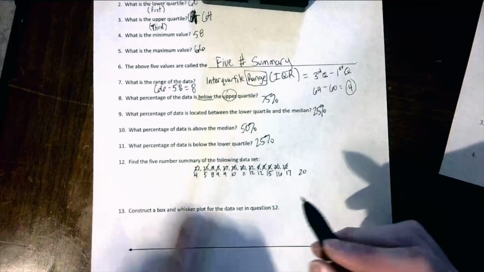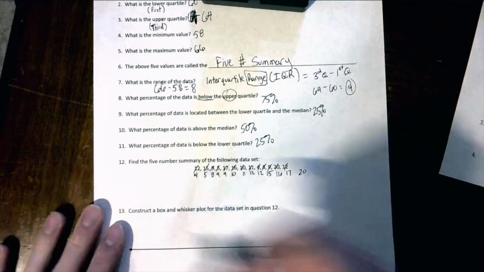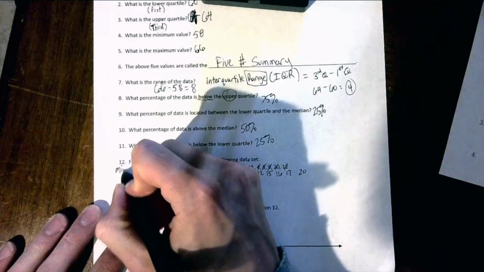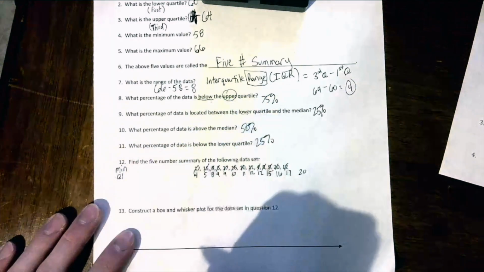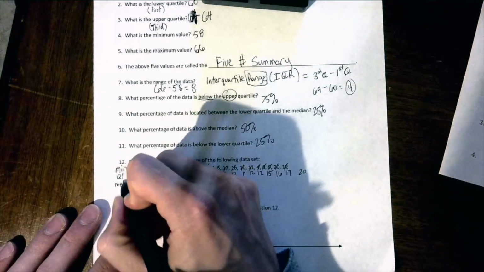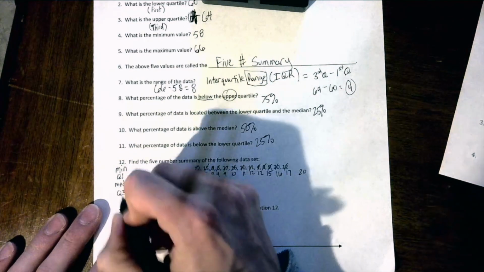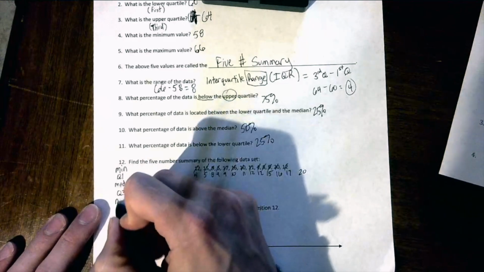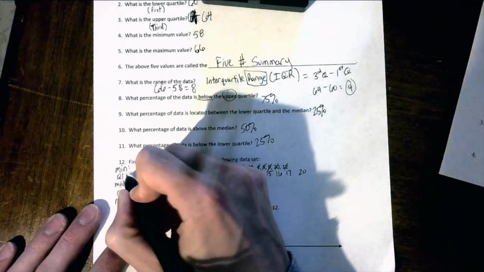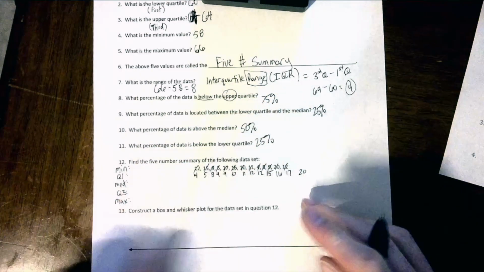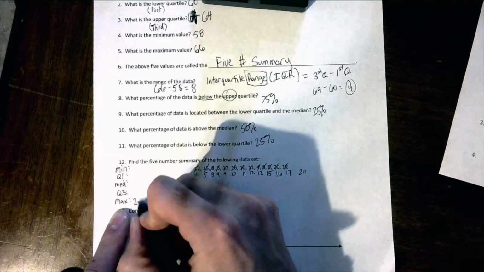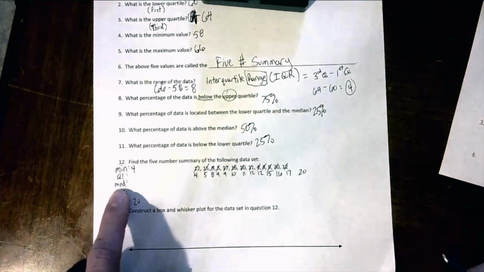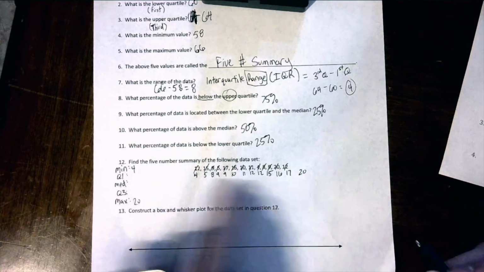If I'm trying to find my 5-number summary, remember that means you're going to find your minimum, your Q1, your lower quartile or first quartile, your median, your Q3 or your upper quartile, and then your max. I kind of put those in order. My minimum and maximum are really easy to find. That would be 4 and 20. And then to find my median score, I've just got to find what's in the middle.